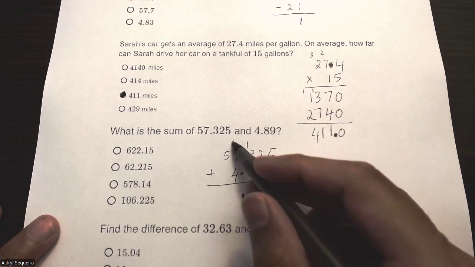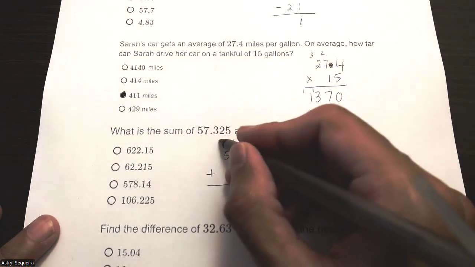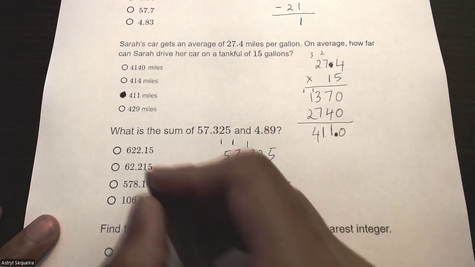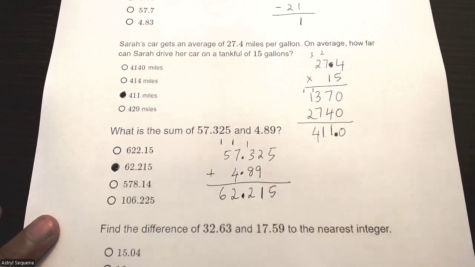7 plus 4 is 11. Plus 1 is 12. Add another 1. 1 plus 5 is 6. The right answer is 62.215.